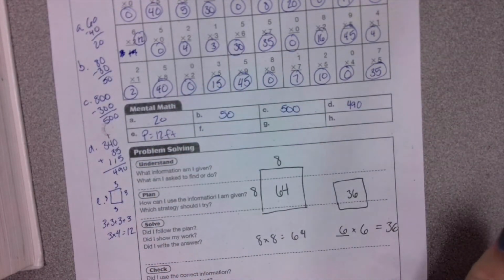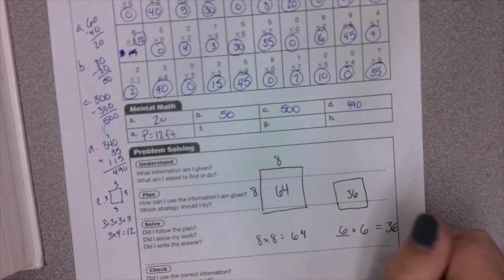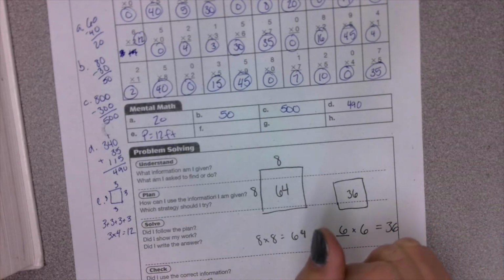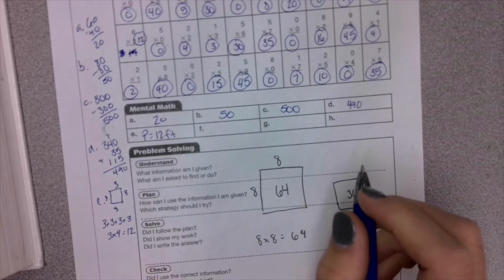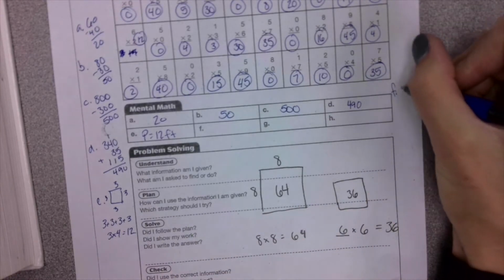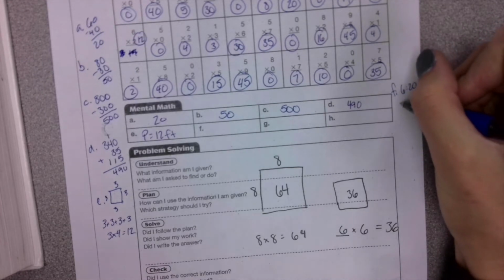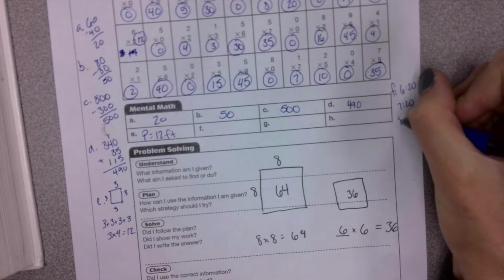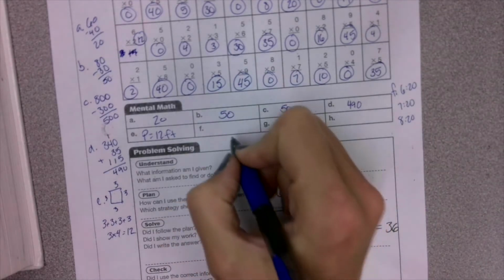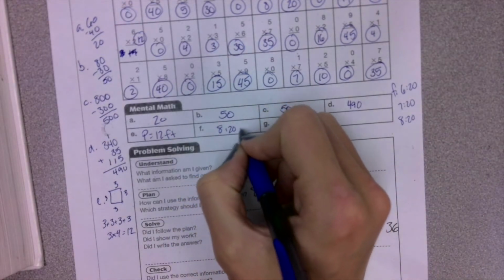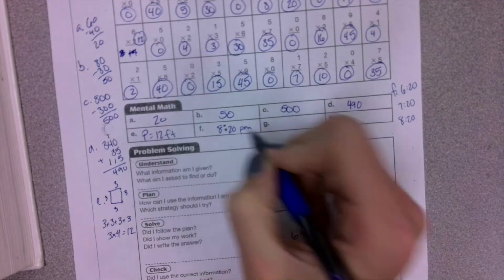F. Carol records her favorite television show. Each episode is 1 hour long. If Carol watches 2 episodes in a row, starting at 6:20, what time will she finish? So she starts at 6:20, watches one show, it's 1 hour later, it's 7:20, watches another show 2 hours later, it's 8:20. So 8:20 p.m.